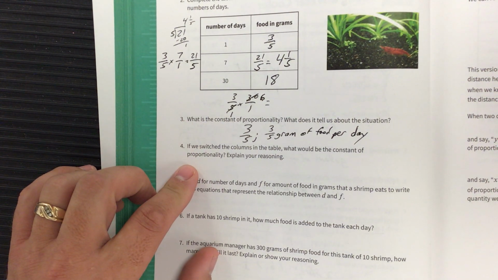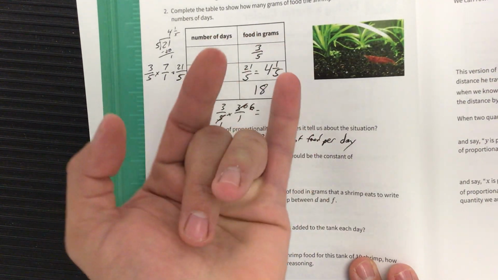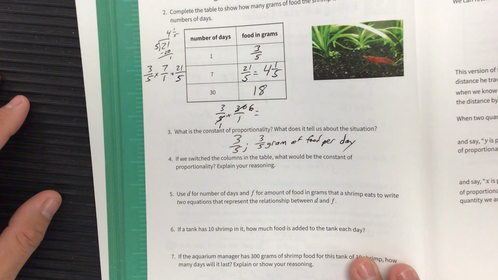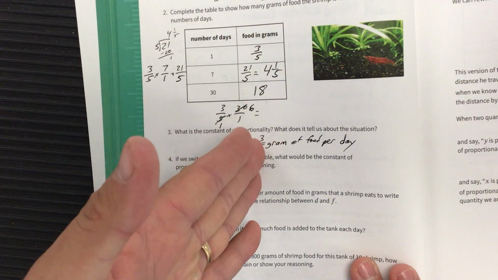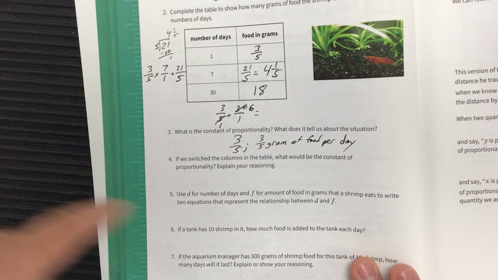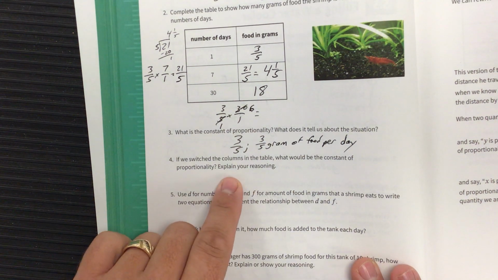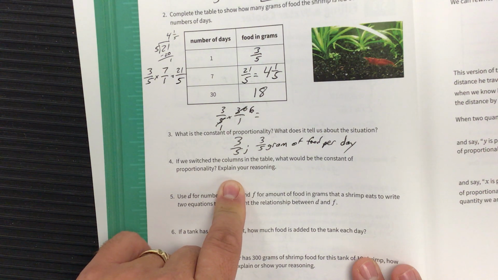Question 4, if we switched the order of the columns, so if I flip this over, what would the constant of proportionality be? So if I put all these numbers first, and I want to know what number would go next to the 1 to the right of it. Anybody have an idea? Grams of food per day. Say that again? Grams of food per day.